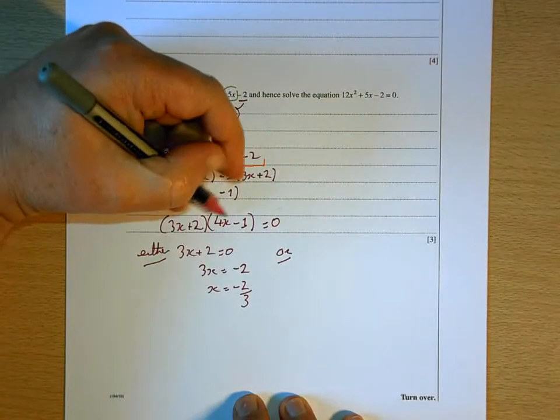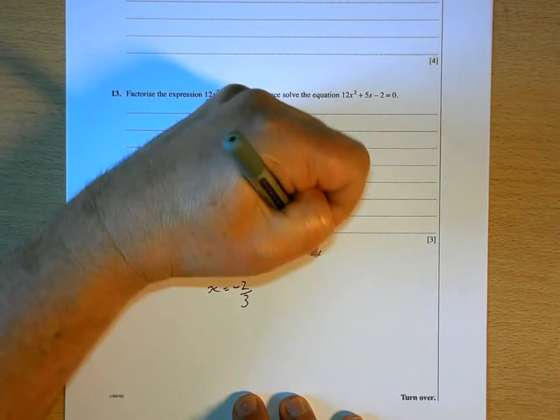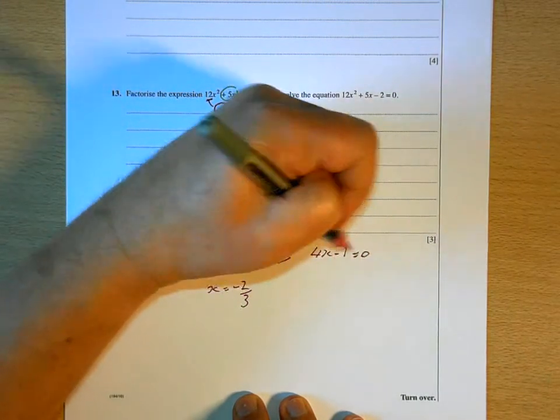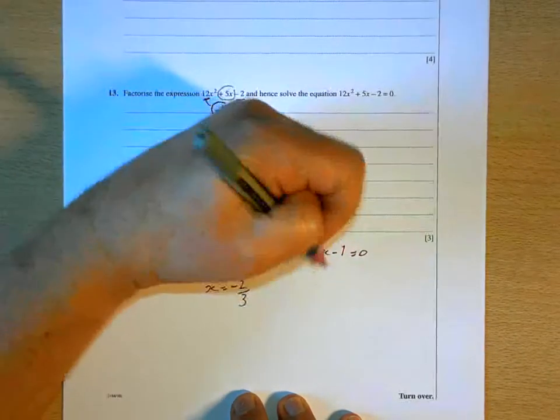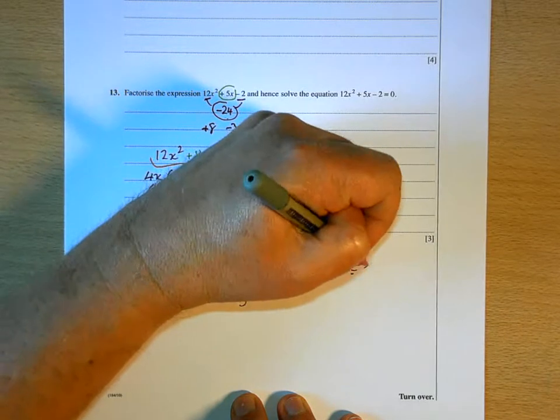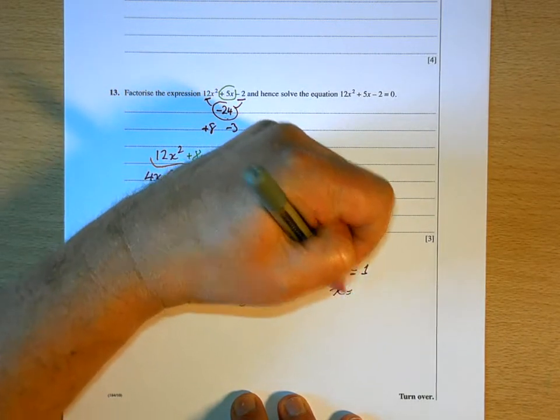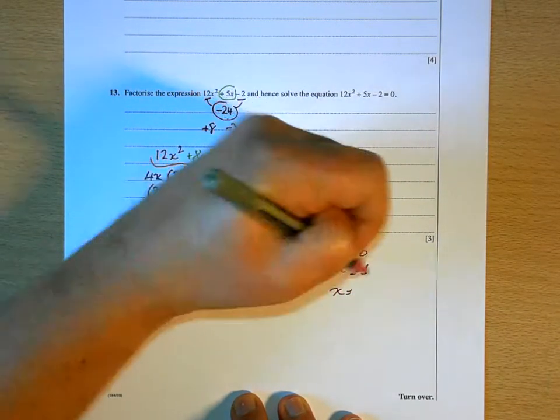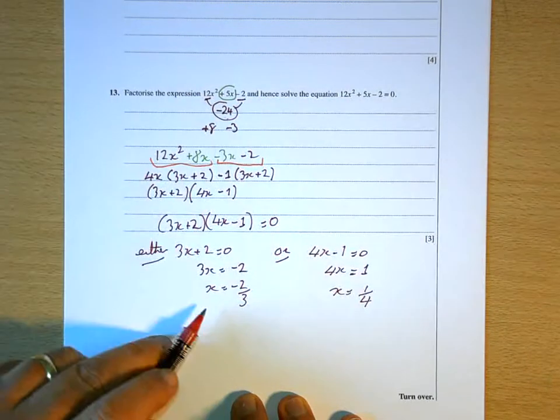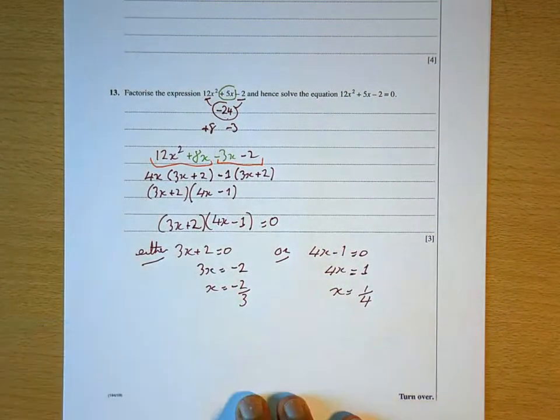this bracket must equal 0. Add 1 to each side to get rid of that. Divide by 4 each side to get rid of that. So either x is minus 2/3 or x is a quarter.